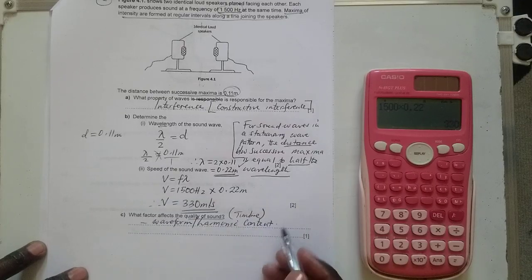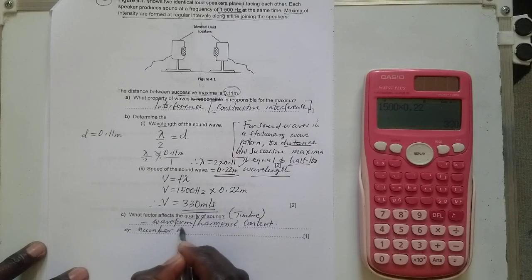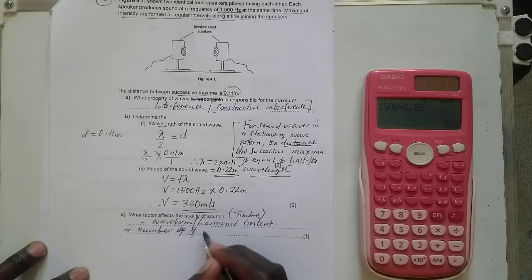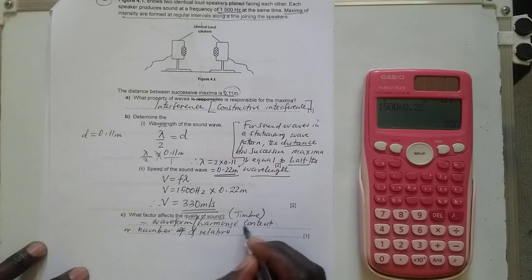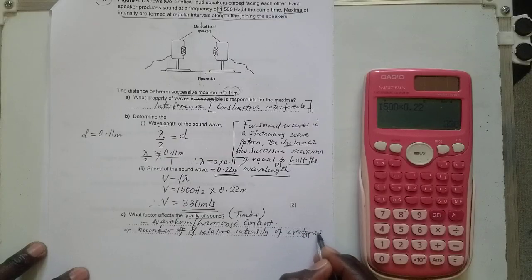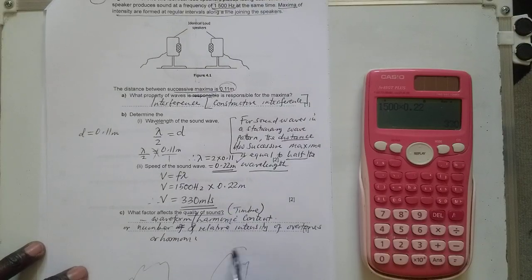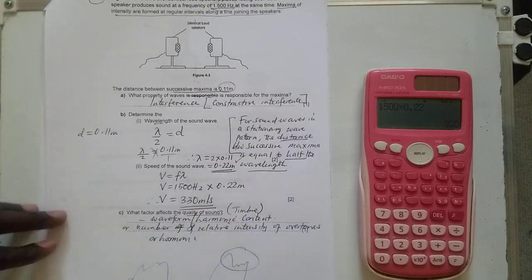So the waveform or the harmonic content, or you could have said the number and relative intensity of overtones, or harmonics. You might have some in your sound that we simply call overtones. So they will affect the quality.